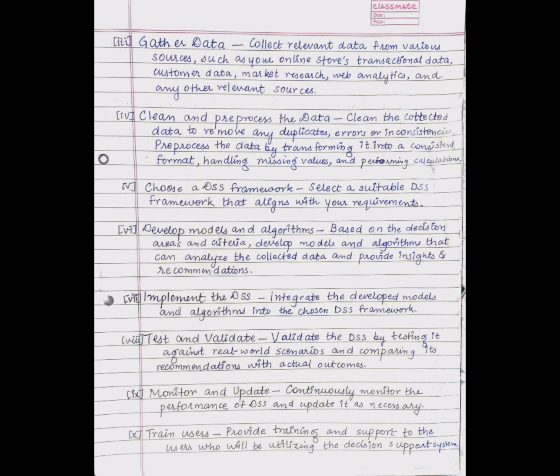Fourth, clean and pre-process the data. Clean the collected data to remove any duplicates, errors, or inconsistencies. Pre-process the data by transforming it into a consistent format, handling missing values, and performing calculations.